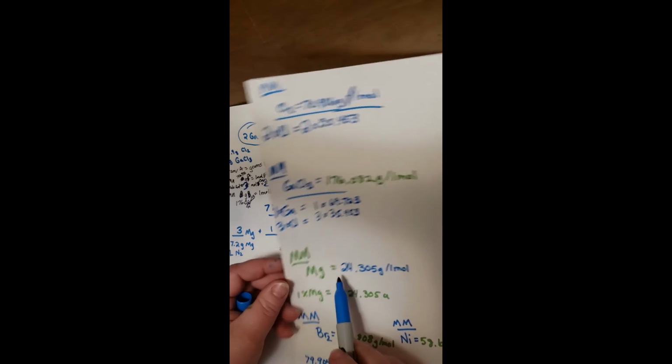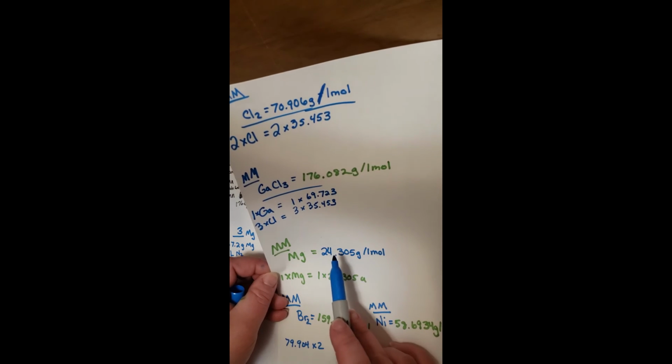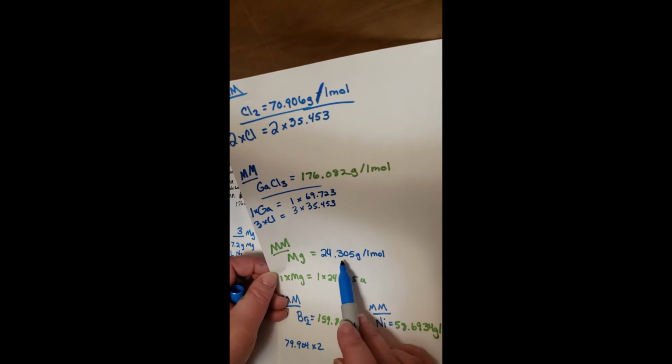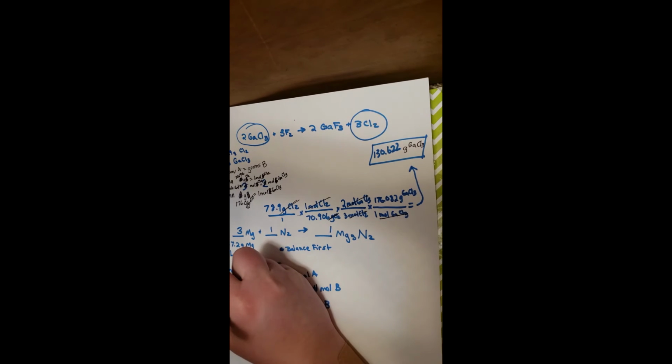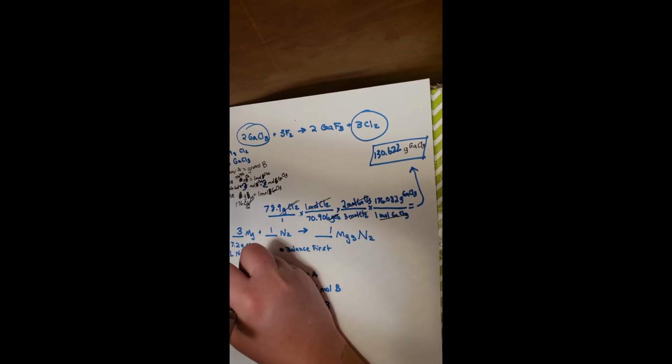I actually wrote it down over here. Remember, this is my reference chart for molar masses. The molar mass of 1 magnesium is 24.305 grams per 1 mole. So that's what I'm going to write in. I think I'm going to write over it in black to make it a little easier. 24.305.